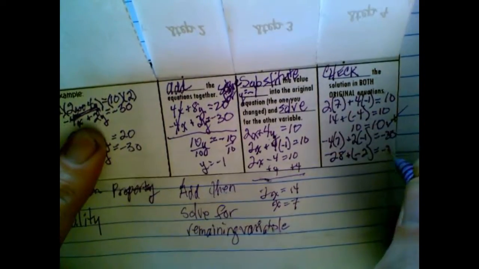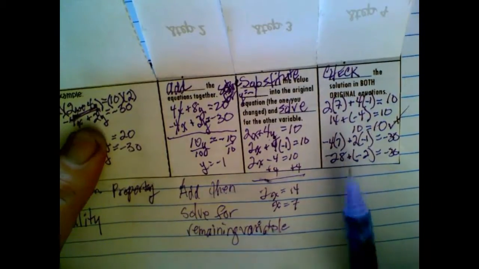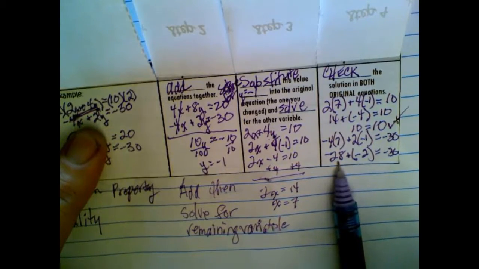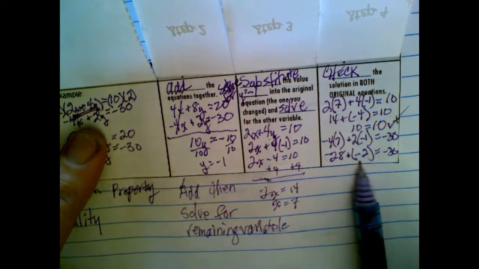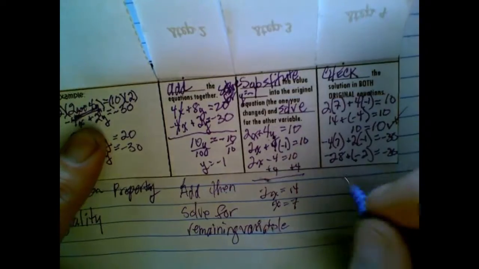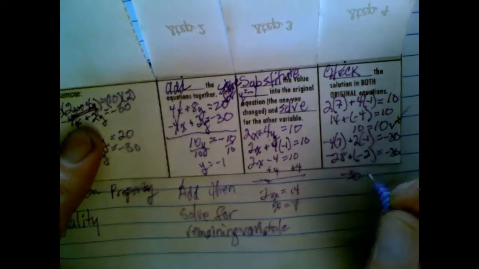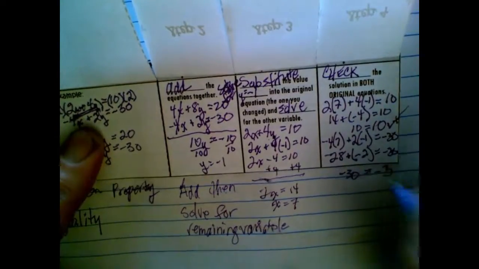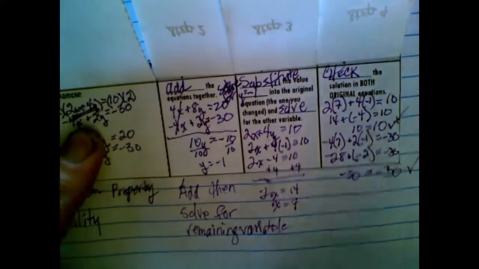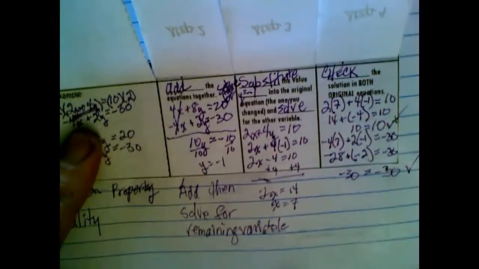Should equal negative 30. So if we're 28 down on the negative side, and we go further down on the negative side, we're going to get to negative 30 equals negative 30. And it checks. So we are all good.